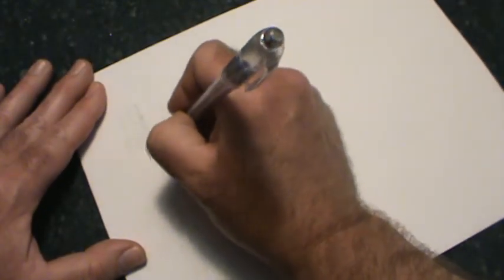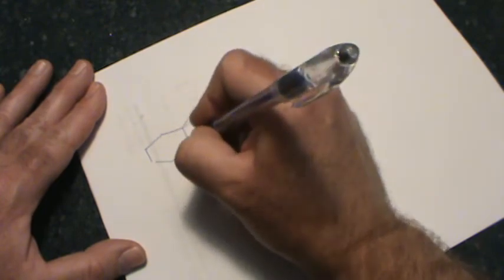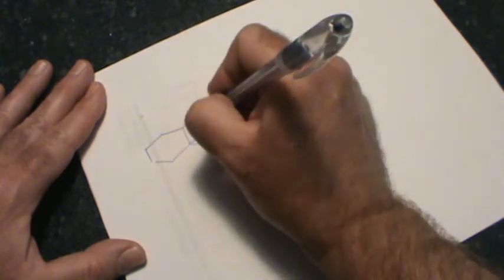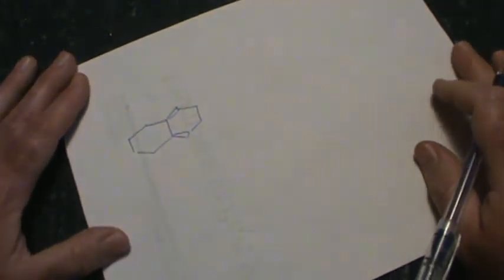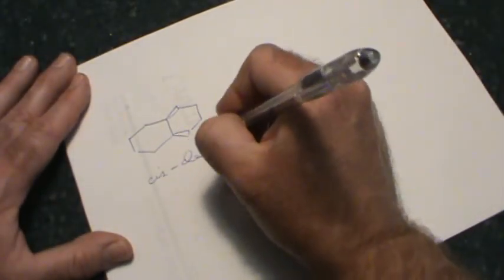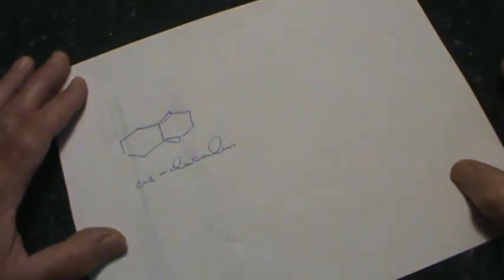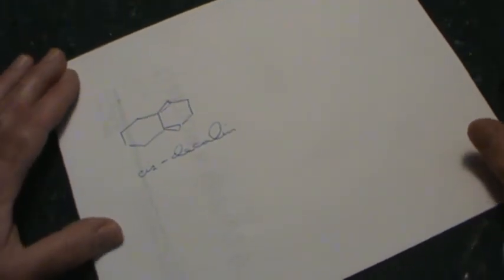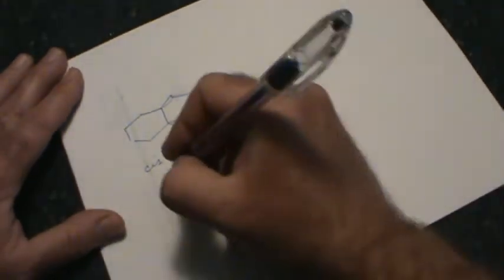Well, what about those fused bicyclics? Can we name those in the same way? Sure. Let's go back to Decalin. This was cis-Decalin, and if you call this cis-Decalin, everybody will know exactly what you mean, and there's no problem just referring to this as cis-Decalin, but it is possible to also name it in the manner we just discussed.